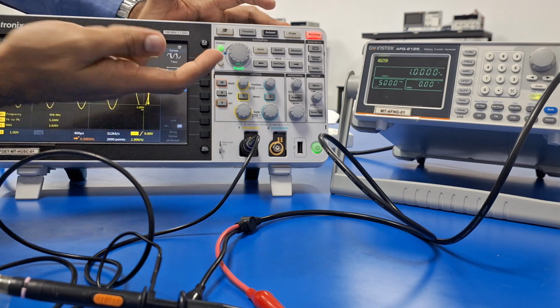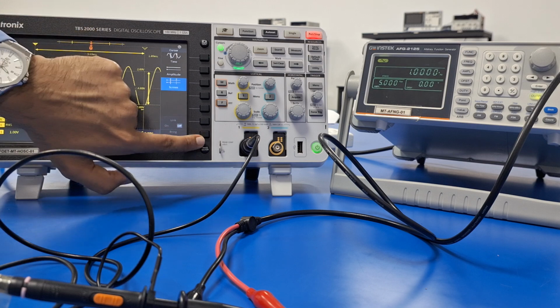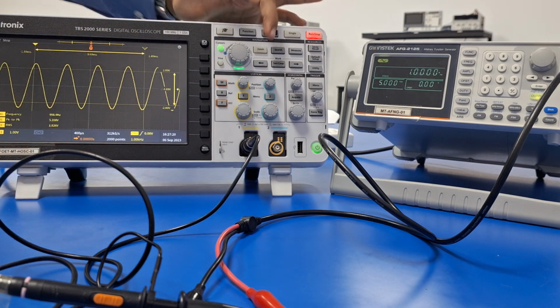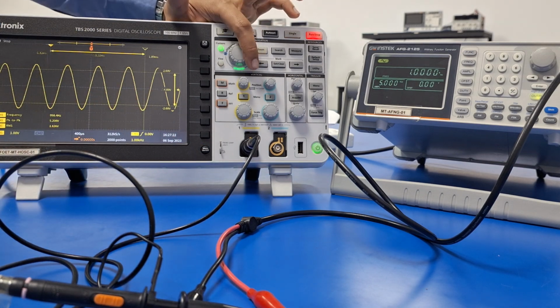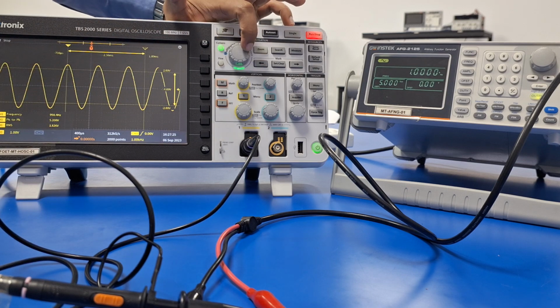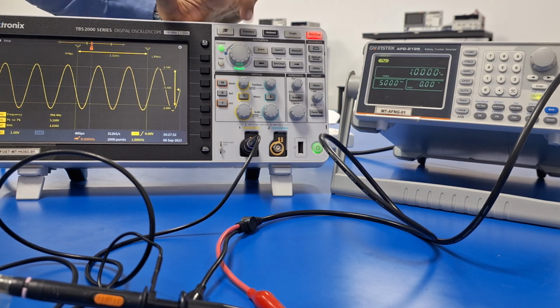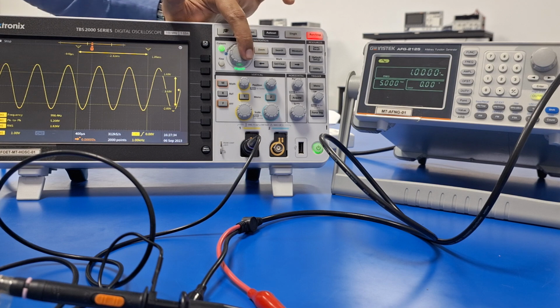So I want to have all 4 lines, so I will select the screen feature. I will turn the menus off, and in this oscilloscope the good thing is you have a multi-select button and a knob. So what I can do is I can press to change the cursor and rotate to change the position.